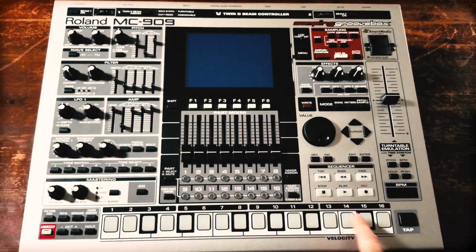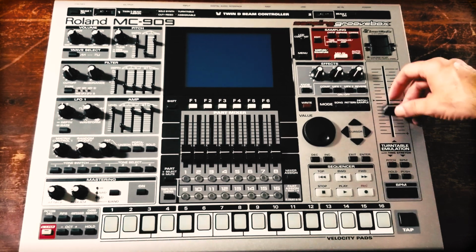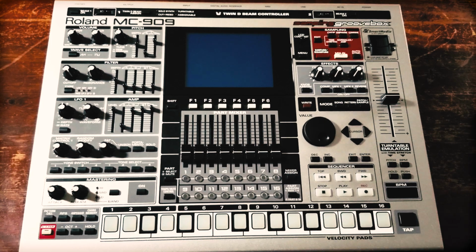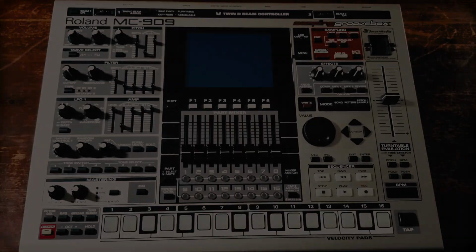These are the infamous velocity pads. These wear out after a while, particularly the C, because this is where your root note is on a lot of samples and also kick drums. But yeah, we'll get into more stuff in the next few weeks.